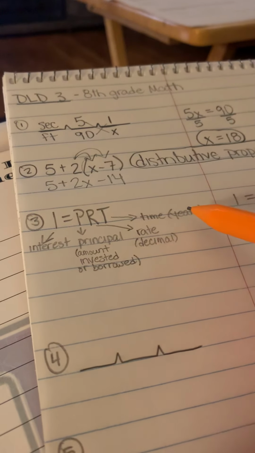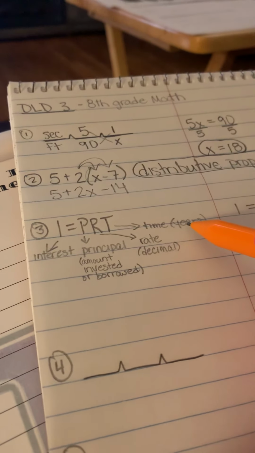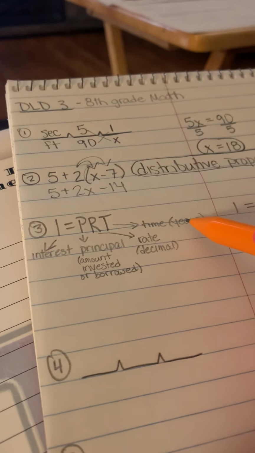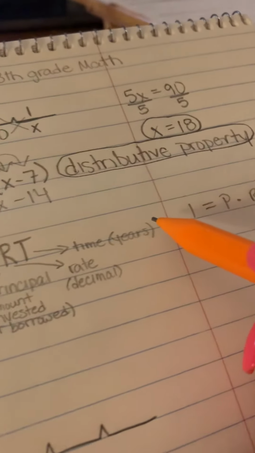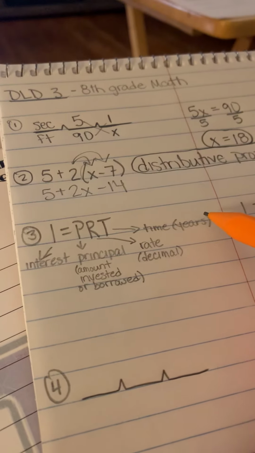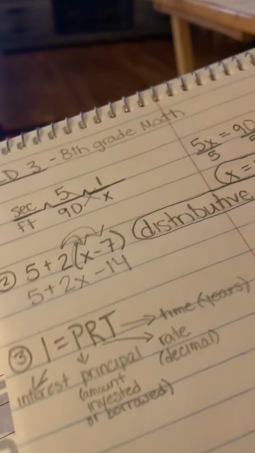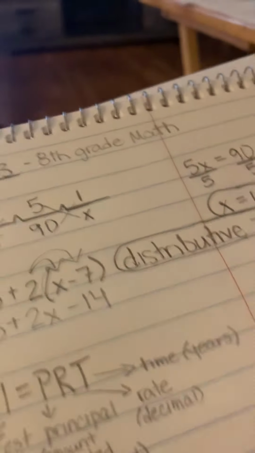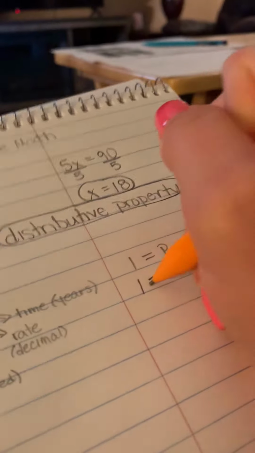And then your time will always be in years. So here we have another little trick that they like to do where they tell us our time is 18 months, and we'll have to convert that to years. So we will need to solve for the interest because we're not given the interest.